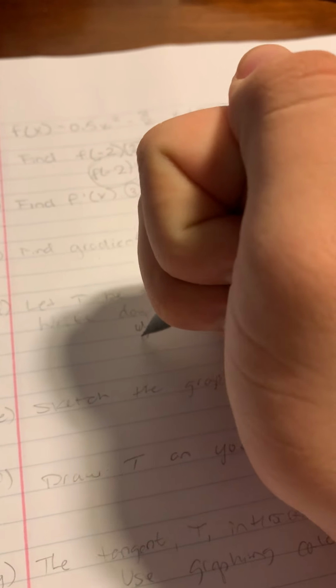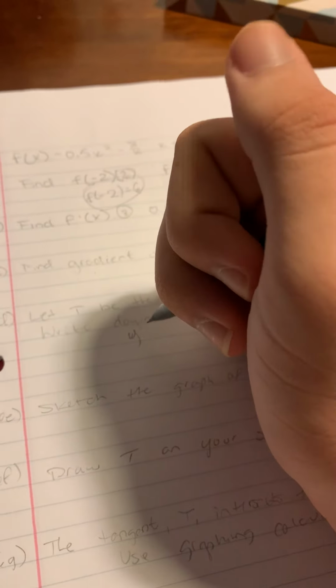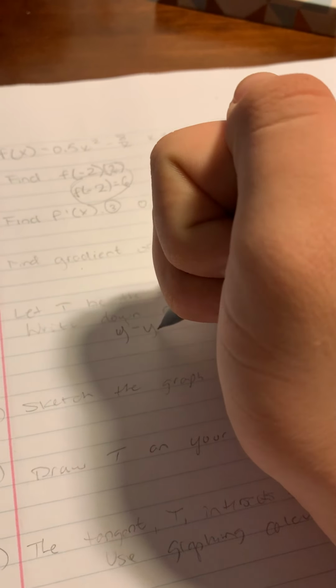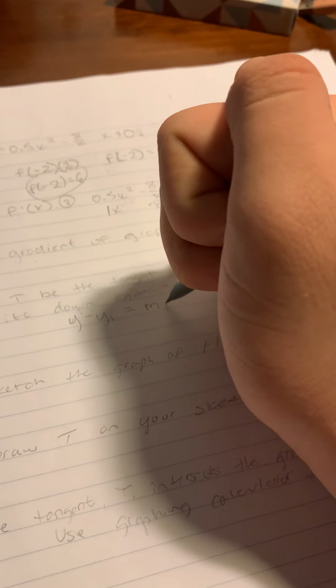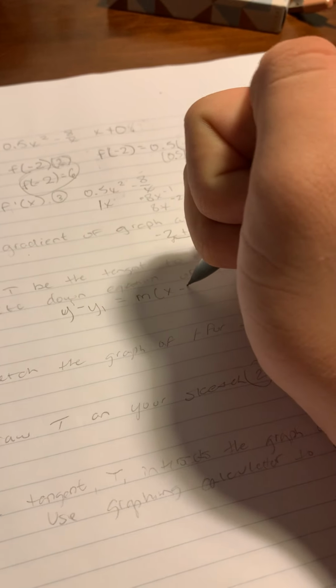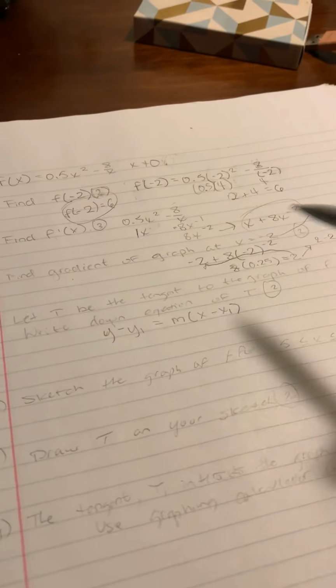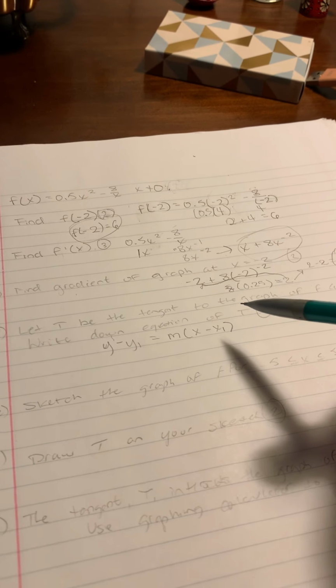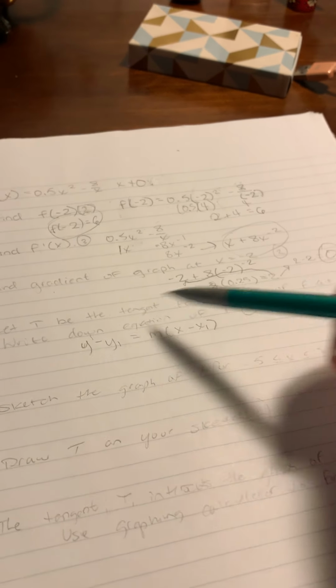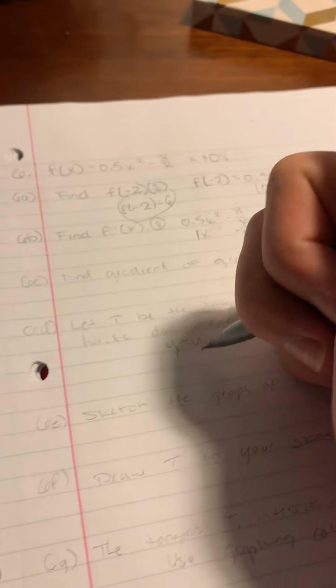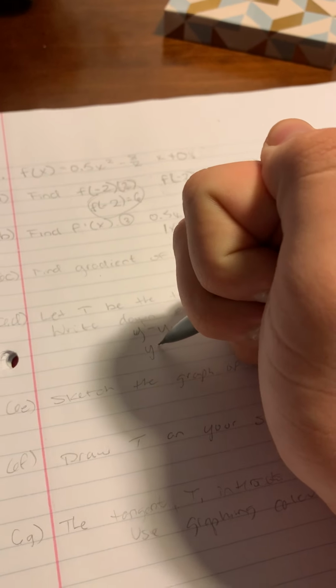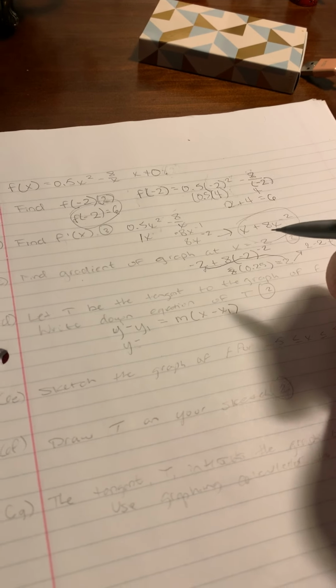And point-slope form is basically y minus y1 equals m times x minus x1. So here I am going to plug in the values, which should leave me with just x and y as my variables.